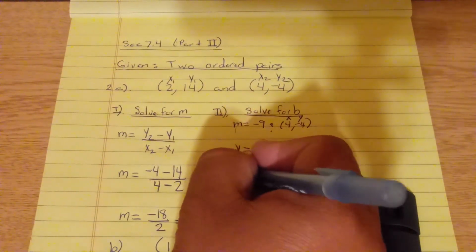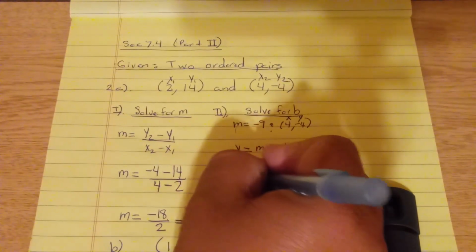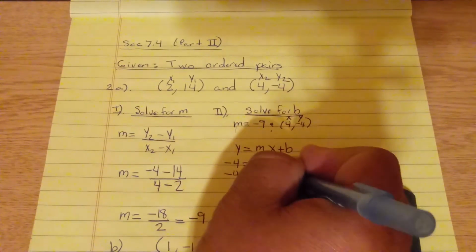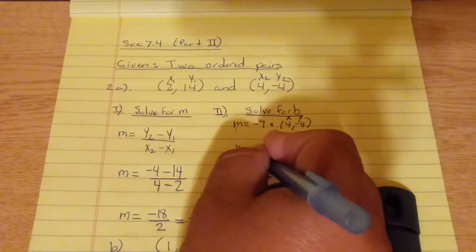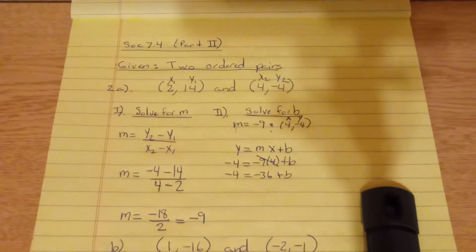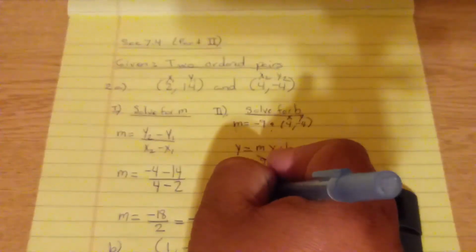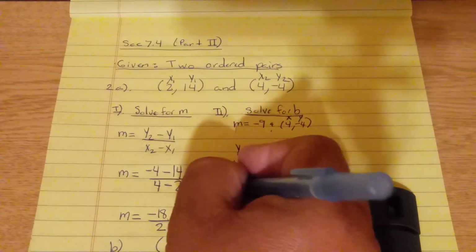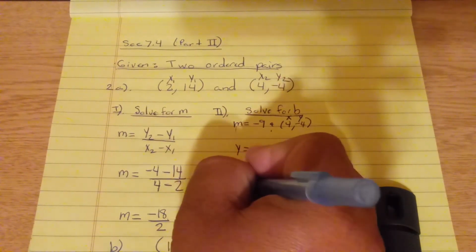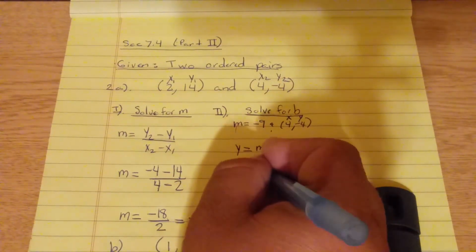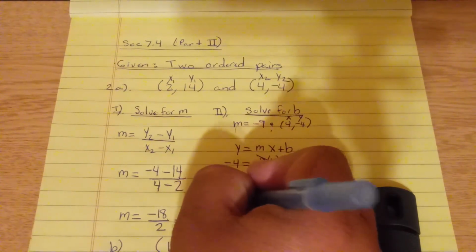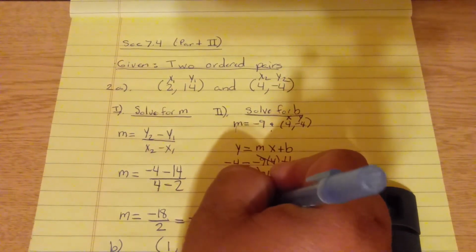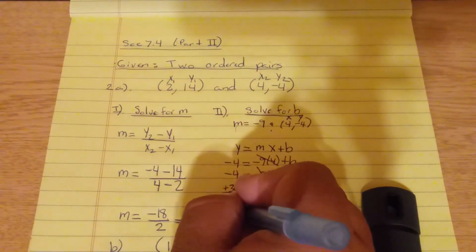Negative 9 times 4 is negative 36. That gets rid of this. And then we add the 36 to the other side to solve for b. So this is positive 32 equals b. So we're going to need that.